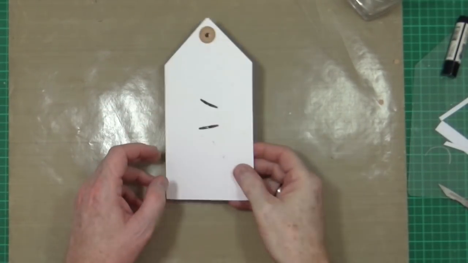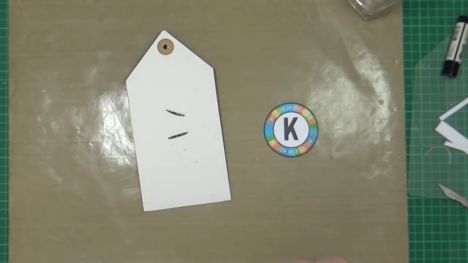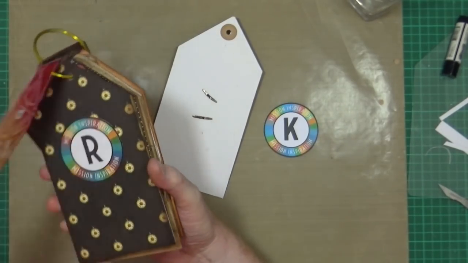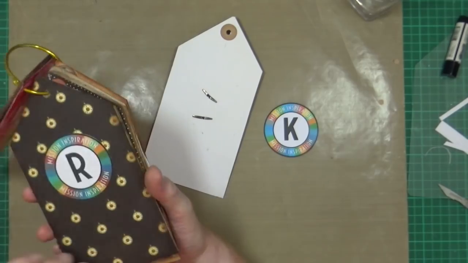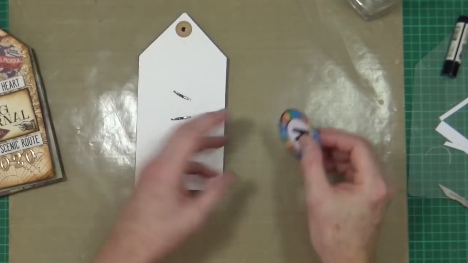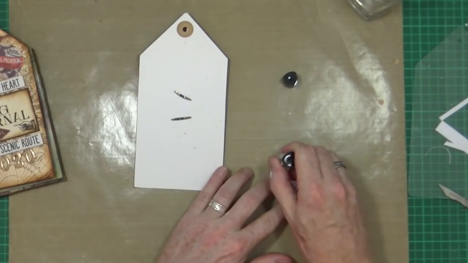Okay, so just to finish off then, as I have done with previous months, I've put the token, the letter of each month that we've chosen on the back. So I shall do the same thing now over the top of those brads.